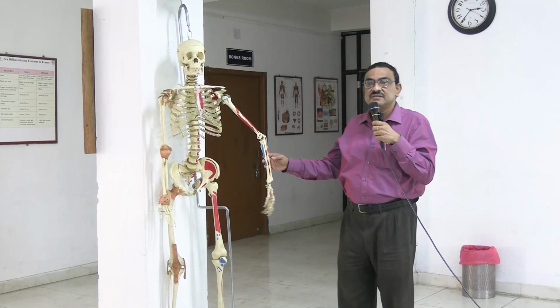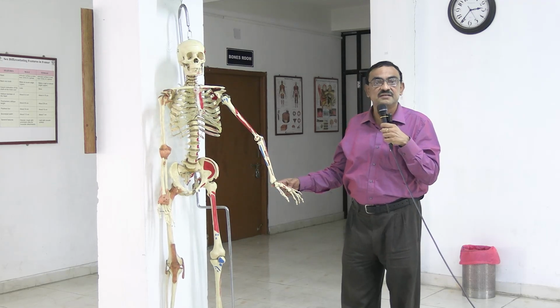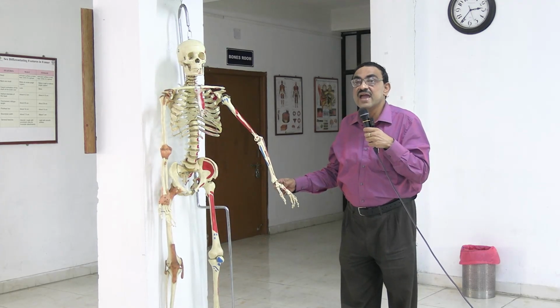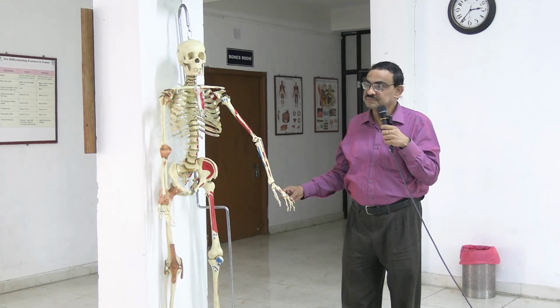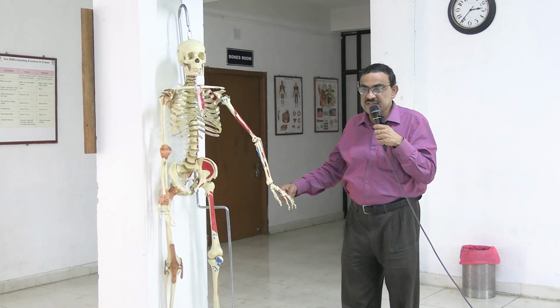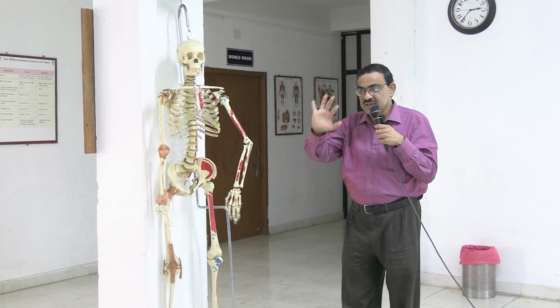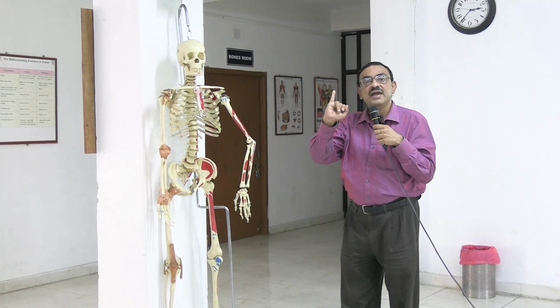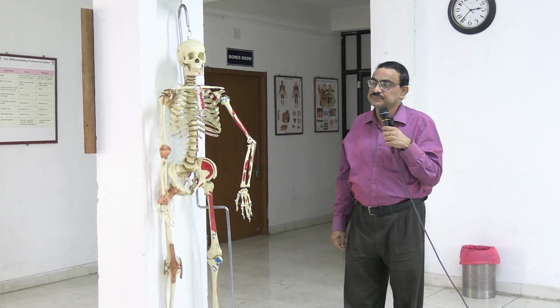The next muscle, meant for the little finger, is extensor digiti minimi, which will join the medial side of the extensor digitorum tendon going to the little finger. So it helps in extension of the little finger.